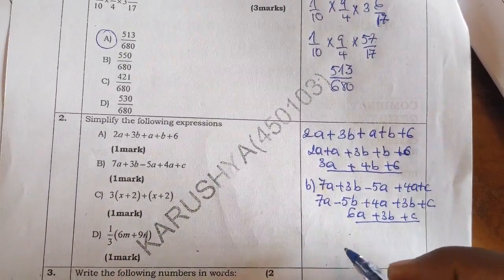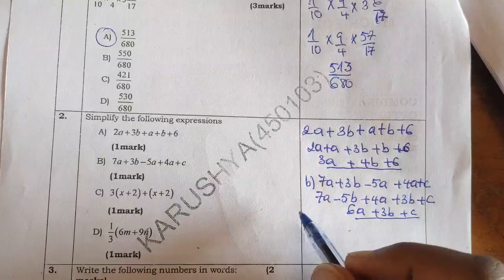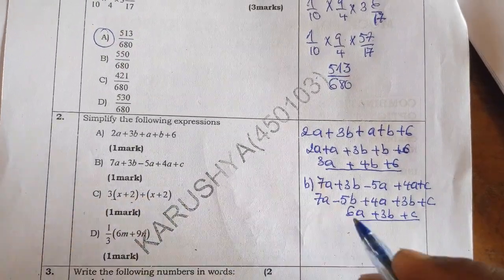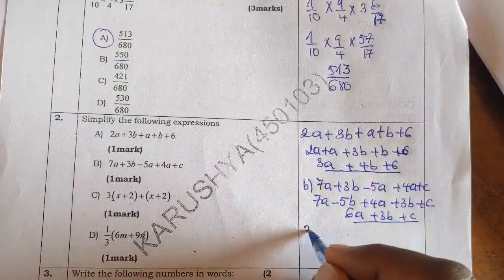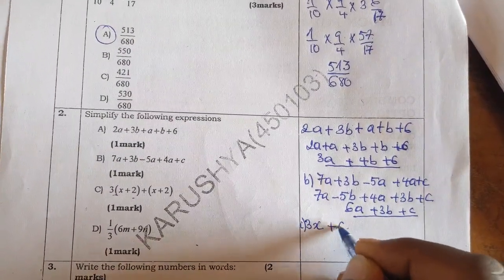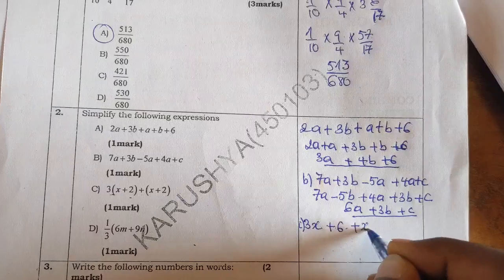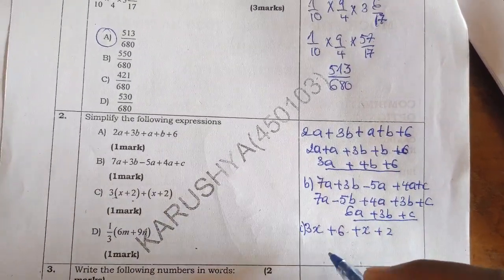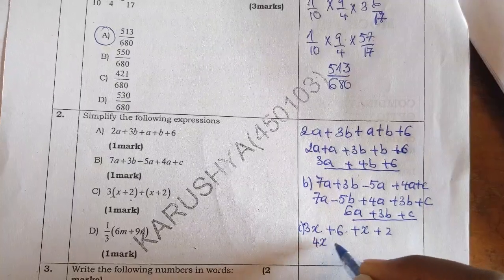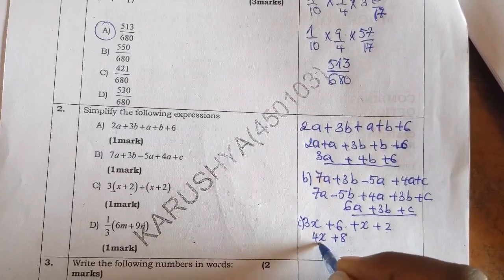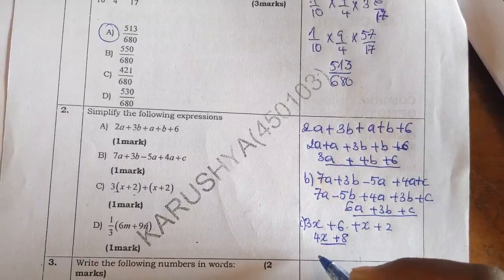And then here we have 3 is going to multiply inside the bracket and we solve. Here we become 3x plus 6 plus x plus 2. And then here we become 4x plus 6 plus 2 is equal to 8. The correct answer is 4x plus 8.